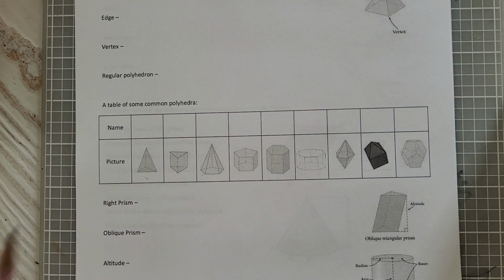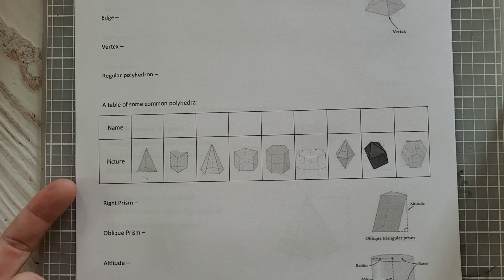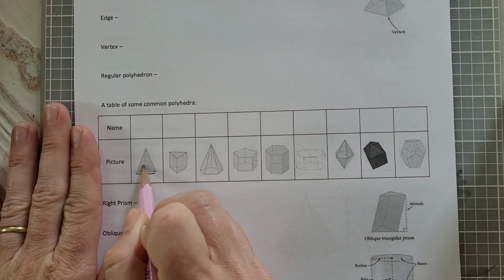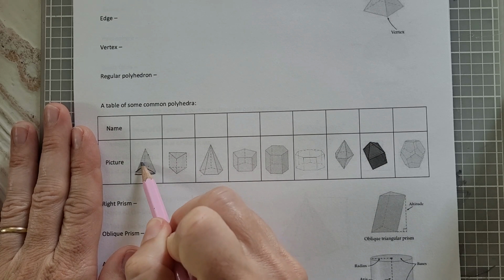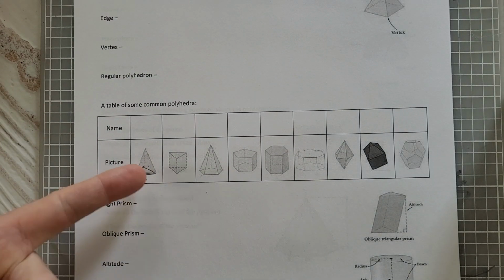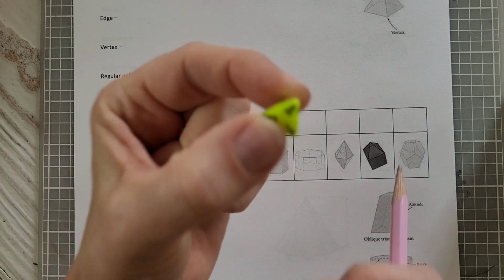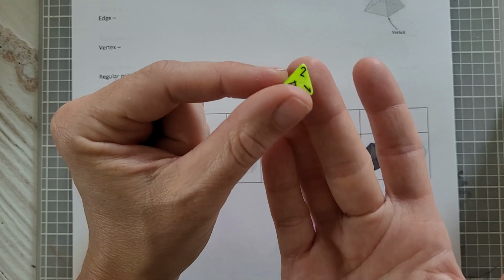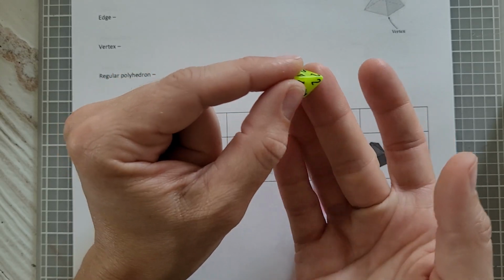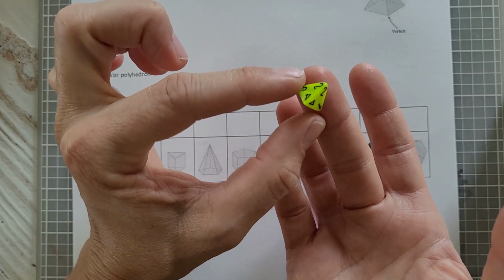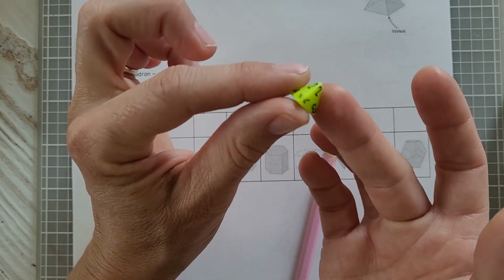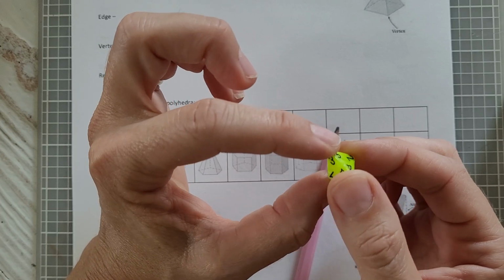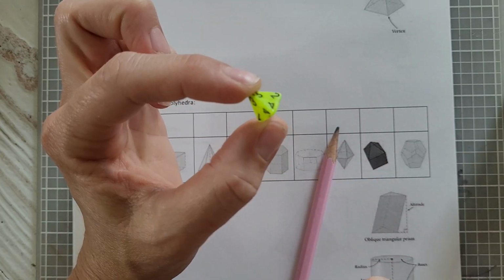So the first one, you might recognize from our chapter 8 as a triangular pyramid because it has one triangular base and 3 triangular lateral faces, which might be difficult to interpret from this two-dimensional picture, but I'm going to show you this die that I have right here. This is a triangular pyramid. It also is a regular polyhedra because all of the faces are congruent. They're all equilateral triangles. This is used for role-playing games because of the way the die is numbered.